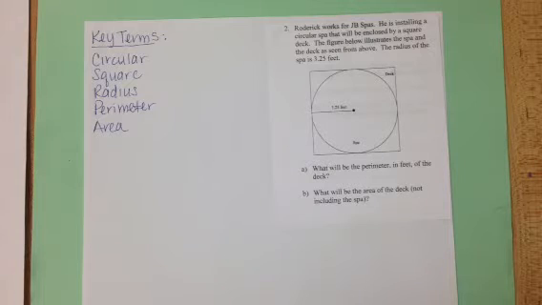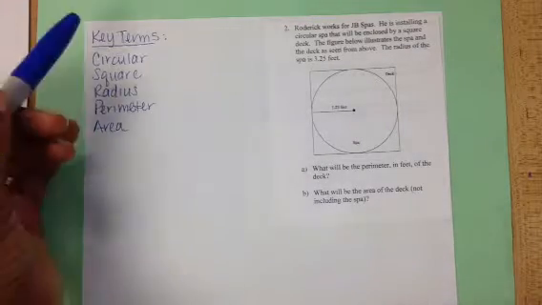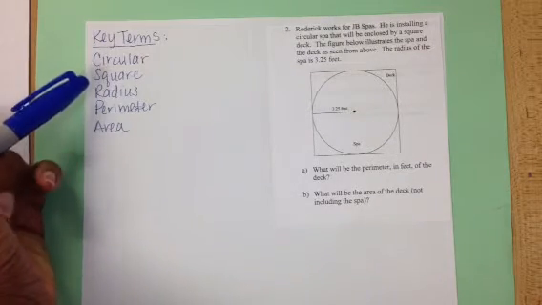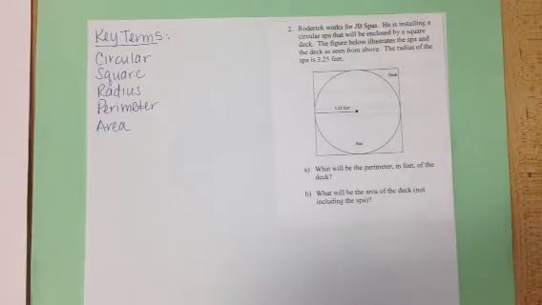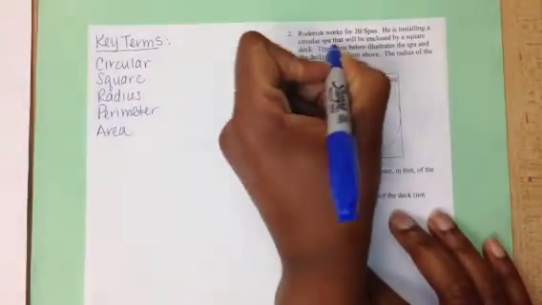Part A, what will be the perimeter in feet of the deck? Part B, what will be the area of the deck, not including the spa? So before we start, I have listed some key terms to the left. Circular, square, radius, perimeter, and area. So these can be found in the actual problem.